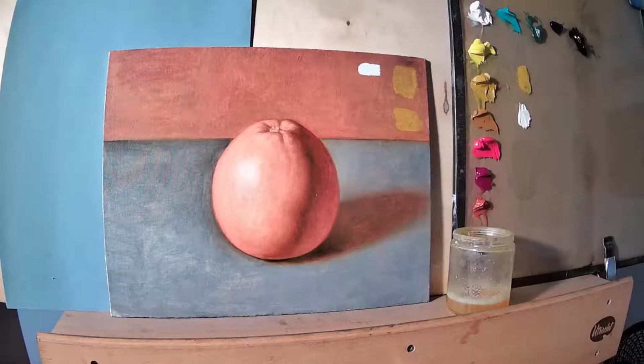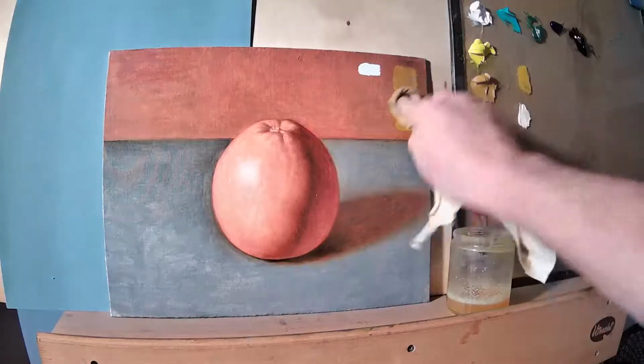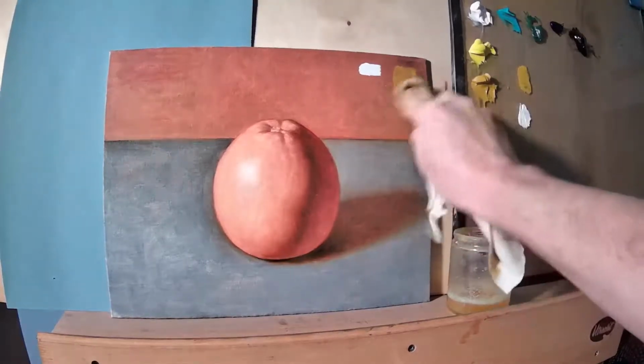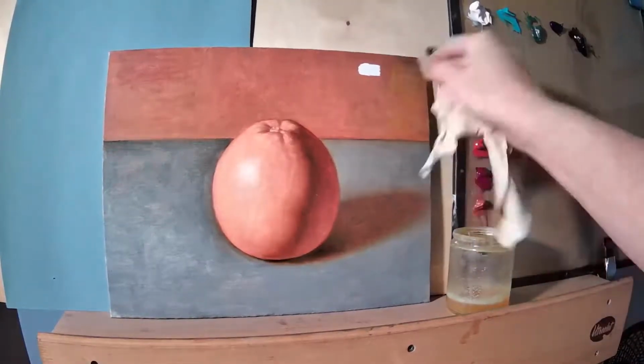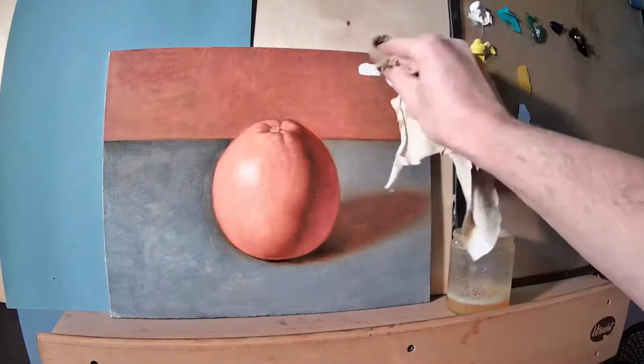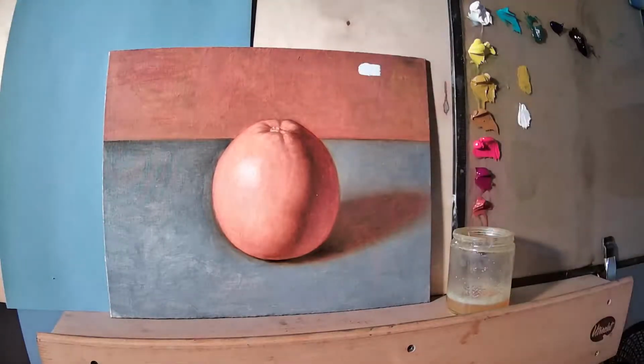You still lose a little bit of that gloss and that intensity when the paint dries, but not as much as when you're using just mineral spirits. So that's one reason to use oil painting medium. So I want to give people that option of using that and how to make it.